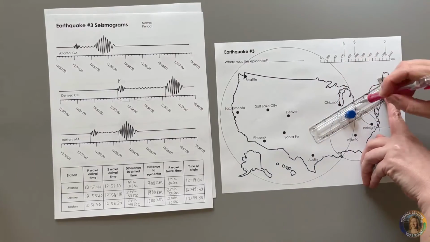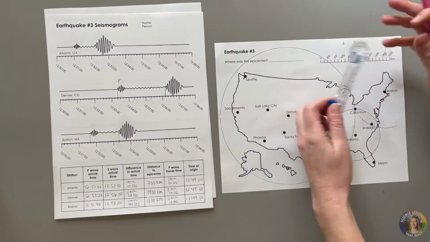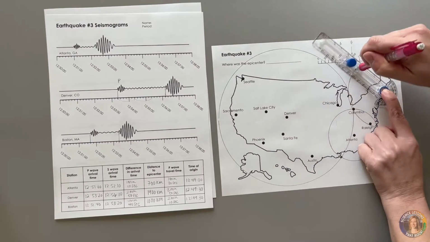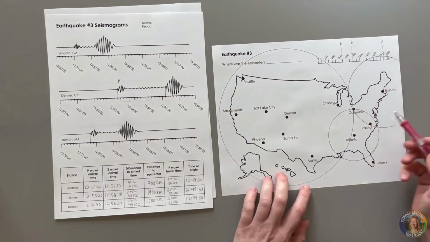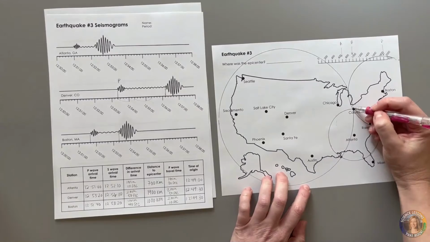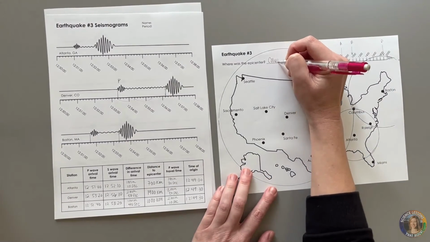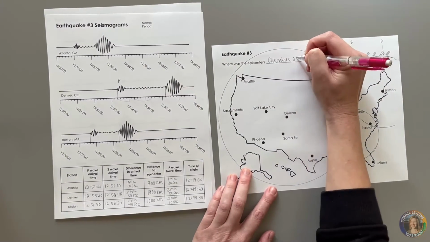Oops, my lead broke. Okay. And where all three circles cross is the epicenter. So the epicenter for this earthquake is in Columbus, Ohio.